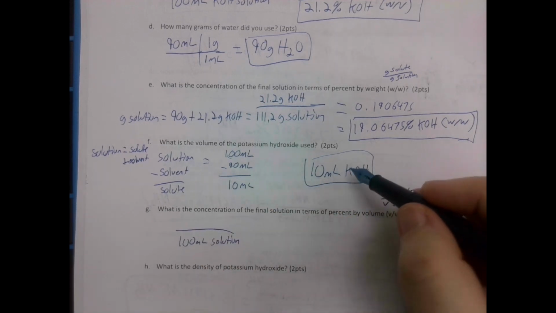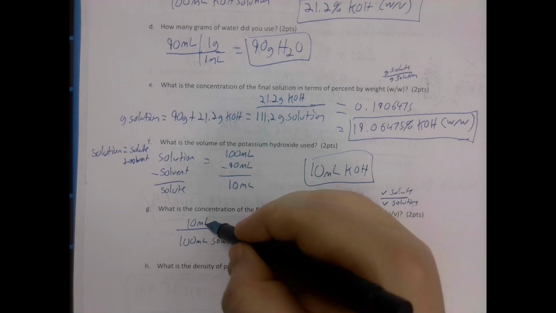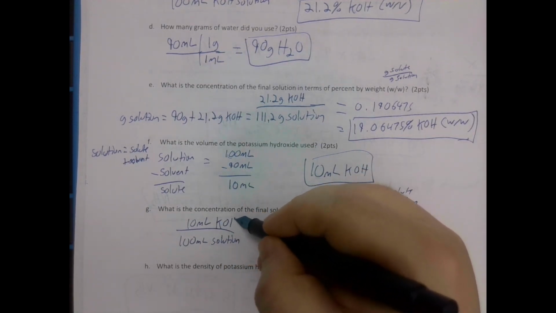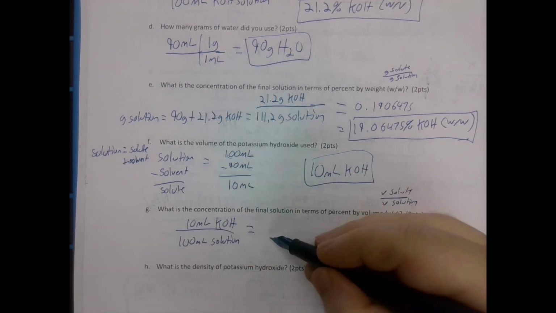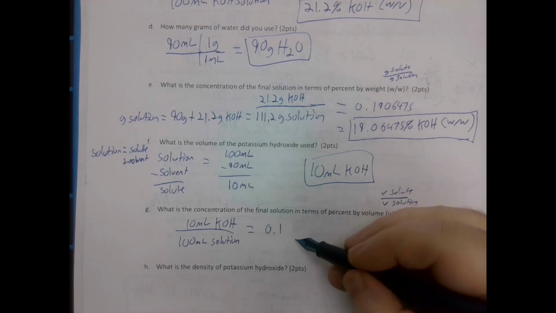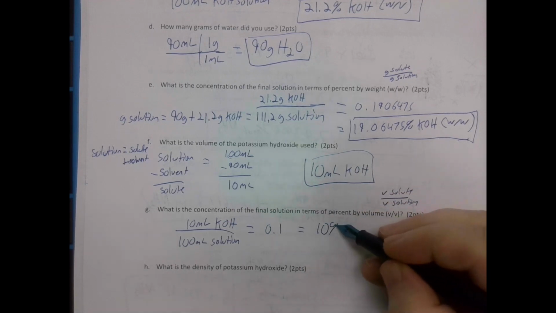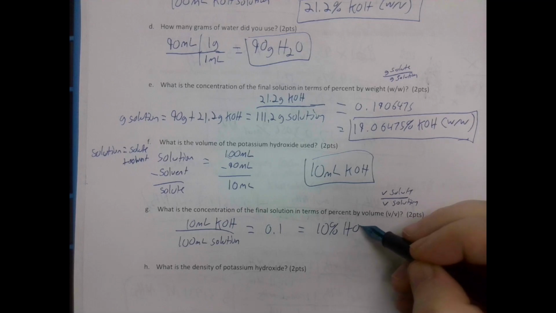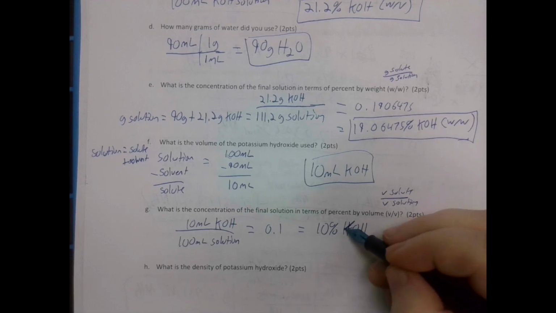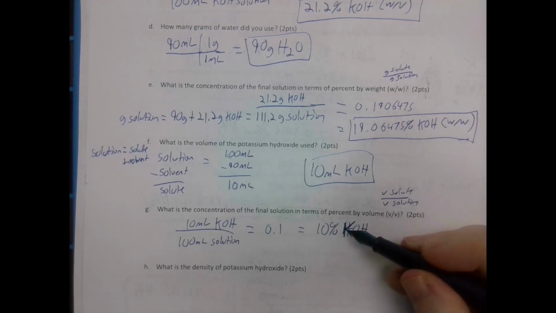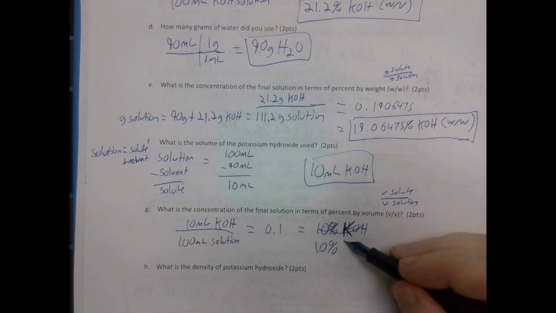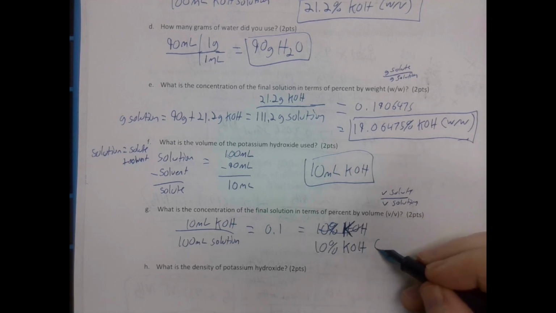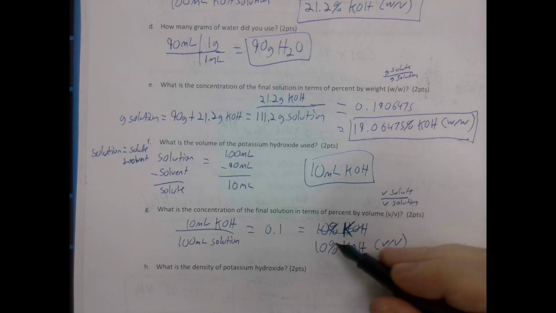And my solute was my 10 milliliters of potassium hydroxide. So that is 0.1, expressed as a percentage, that is 10%. And this is by volume per volume.